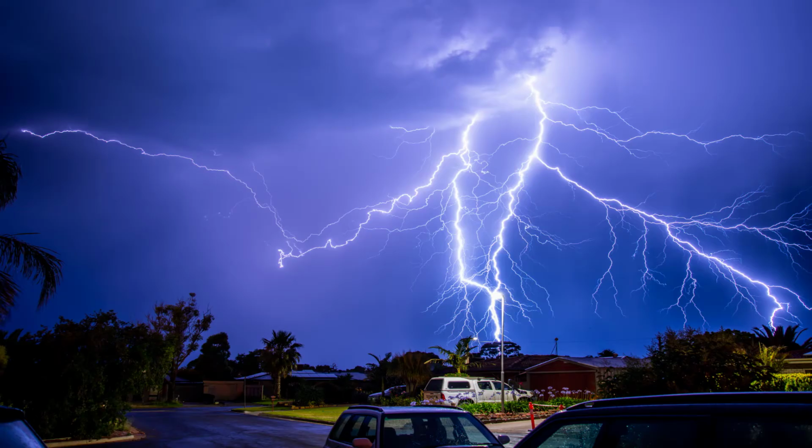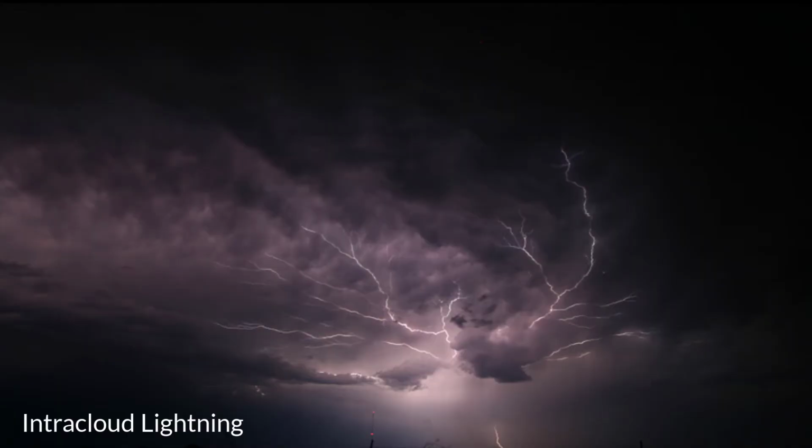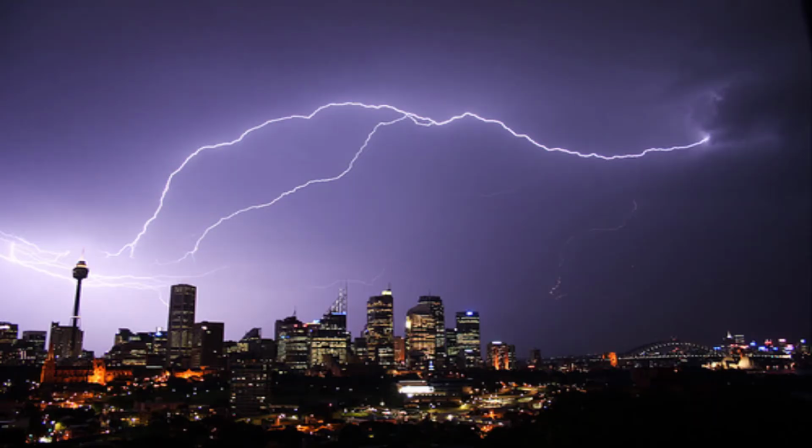We can distinguish between three main types of lightning amongst the several others. The first type is the intra-cloud lightning. It occurs when the positive and negative charges present in the same cloud attract each other to produce flashes of light. Another type may occur between the positive electrical charges of one cloud and the negative electrical charges of another cloud.